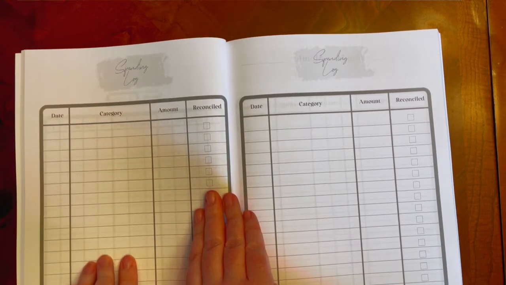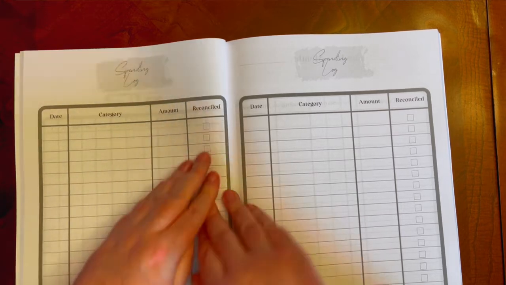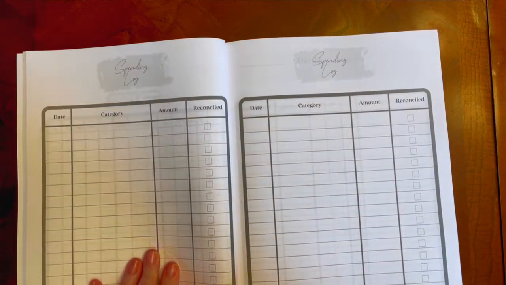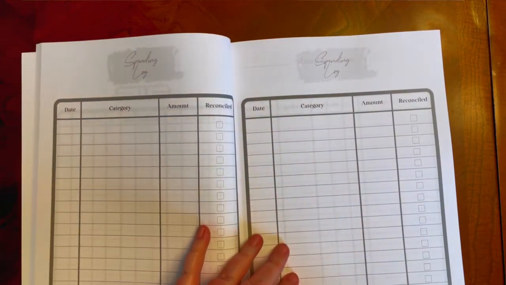You can keep track of it here. So what category would it come out of? What was the amount? And then there's a little checkbox if you have reconciled that, right? So if you've taken that money out of your envelope to pay yourself back.